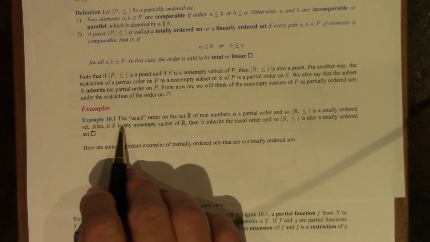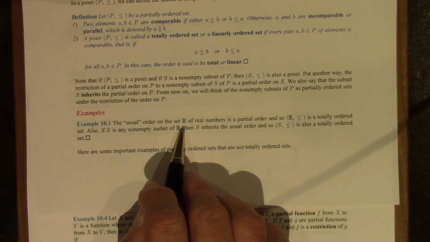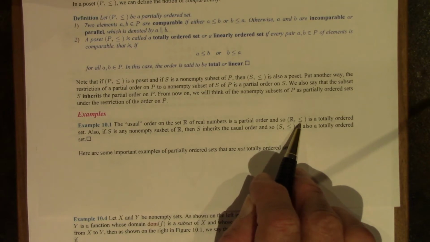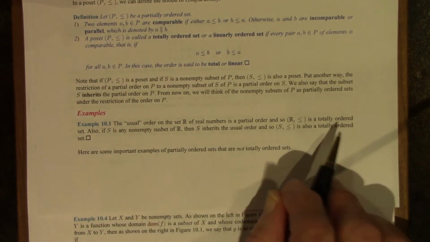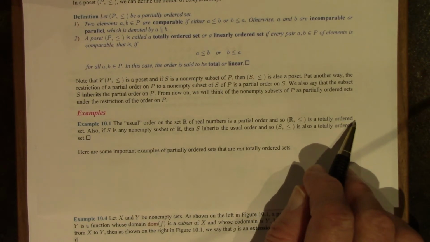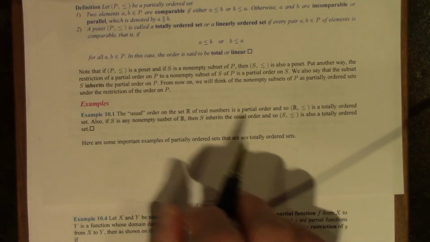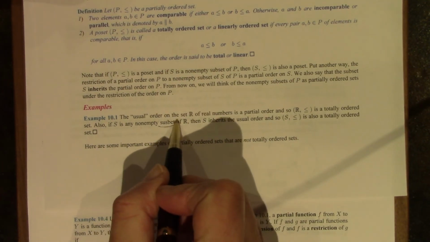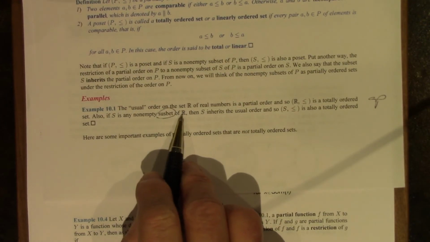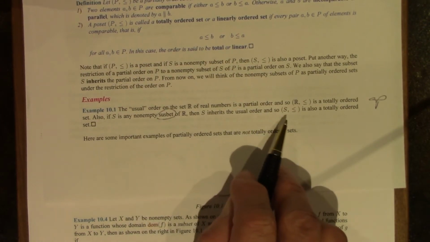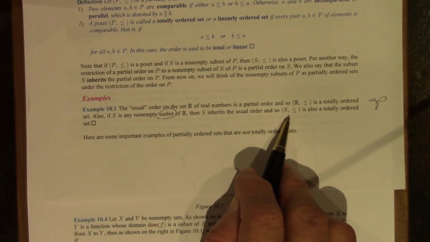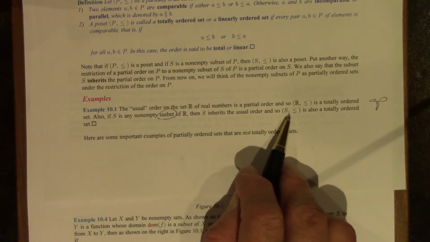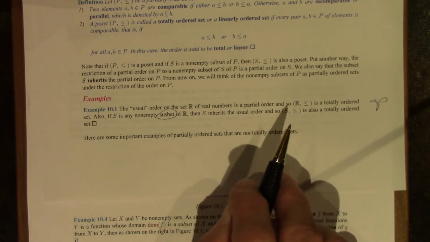Some examples. The usual order on the set of real numbers is a partial order, and so this pair, where now this symbol does stand for the usual order because I said it did. This is, in fact, a totally ordered set. And so by what we just spoke about, any non-empty subset of R inherits the usual order and so becomes a totally ordered set as well. So the integers, the rational numbers, positive integers, they're all totally ordered sets under the usual order.